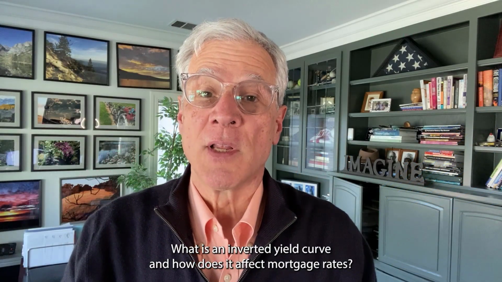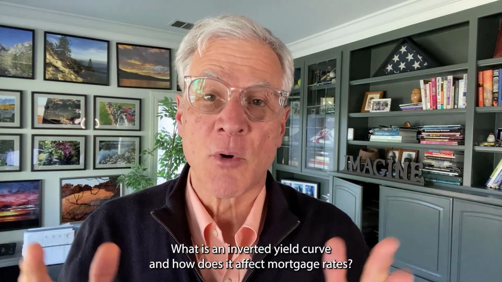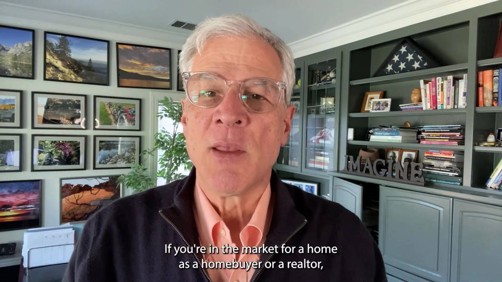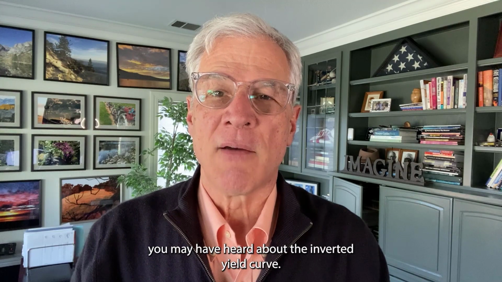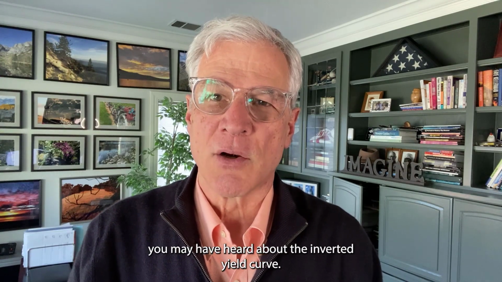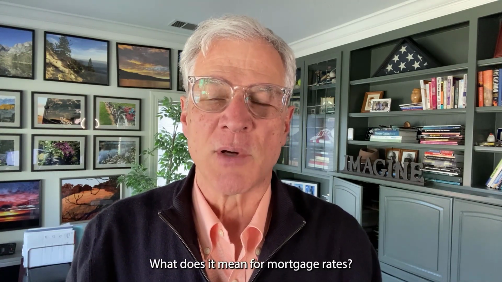What is an inverted yield curve and how does it affect mortgage rates? If you're in the market for a home as a home buyer or a realtor, you may have heard about the inverted yield curve. But what does it mean for mortgage rates?